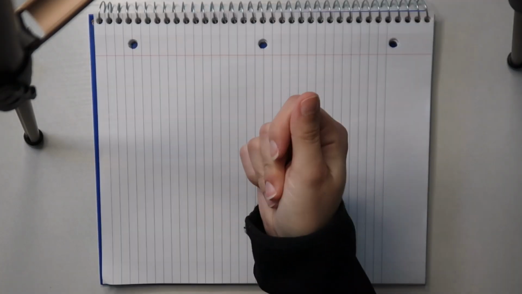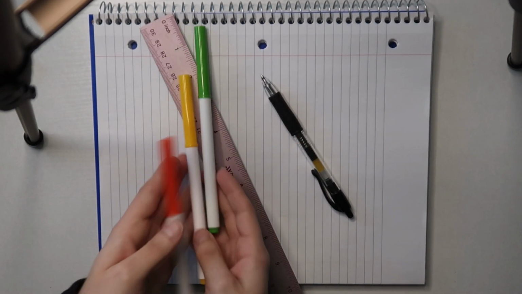The supplies that I'll be using are pretty simple, just a sheet of notebook paper, a pen, a ruler, and different colored markers.